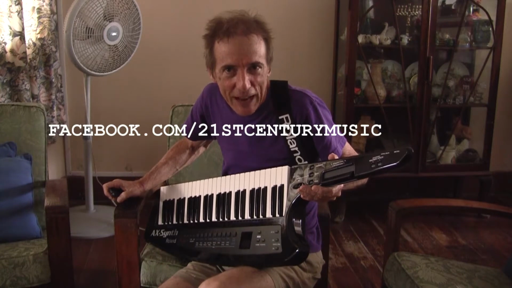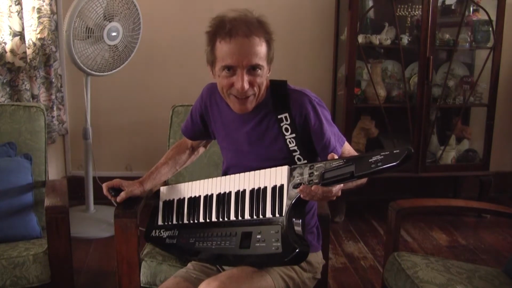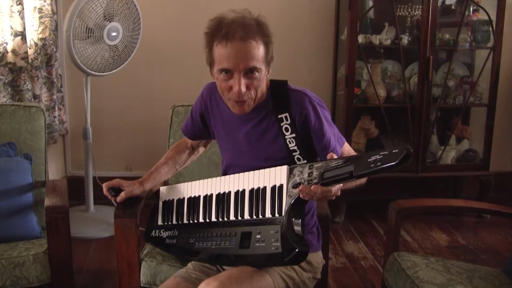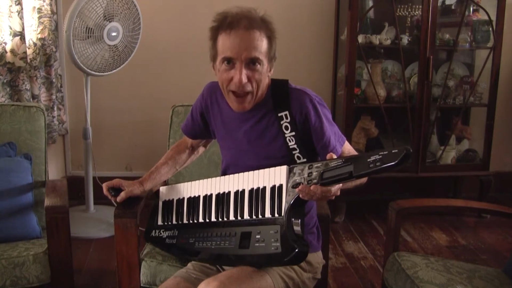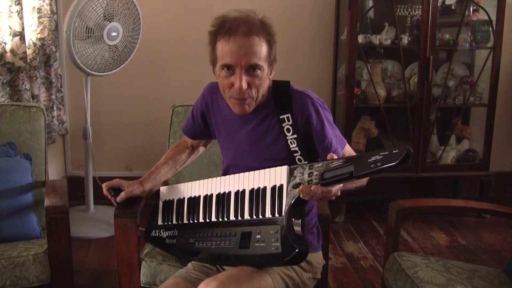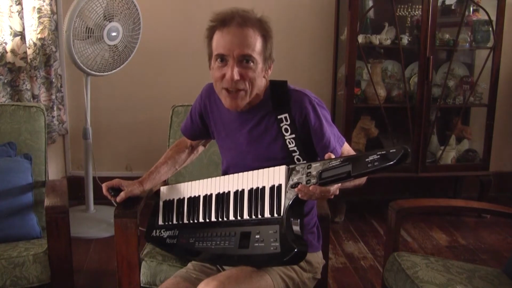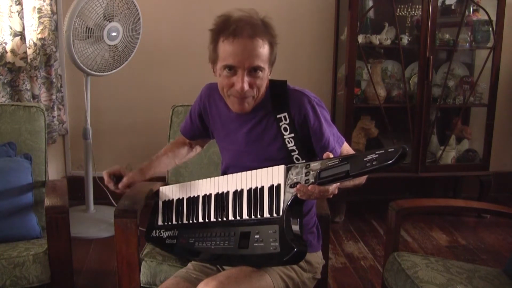Today we are going to delve a little deeper into programming our AX synth, and we want to show you how easy it is to tweak the sounds and come up with your own custom sounds, and how truly flexible this little toy is as you play with it.